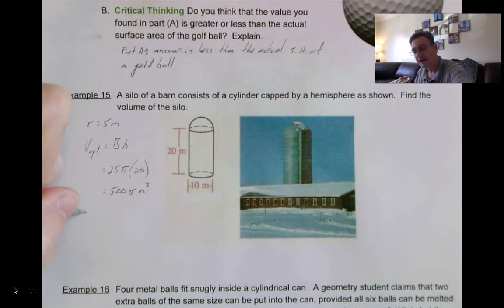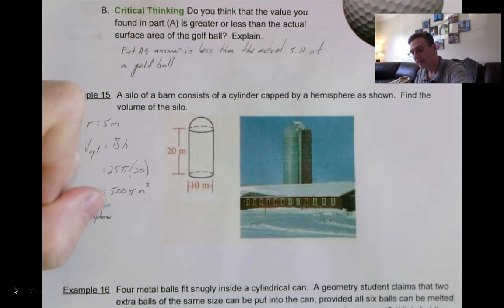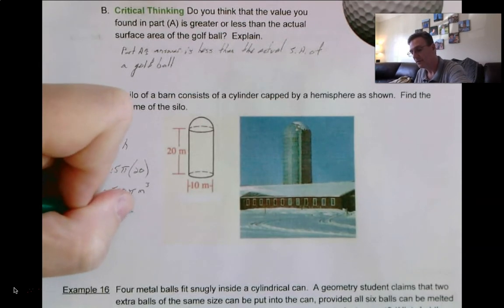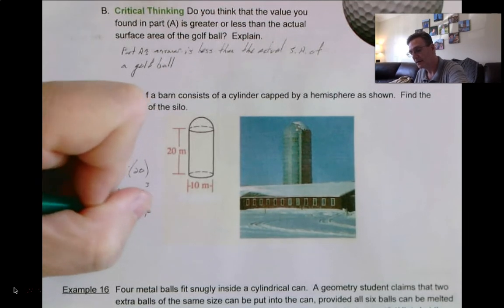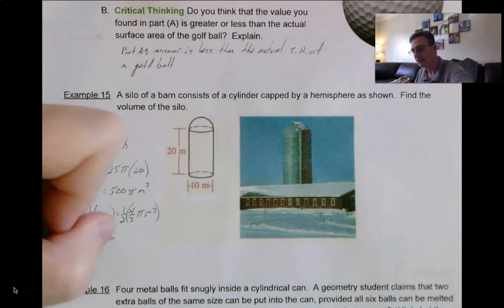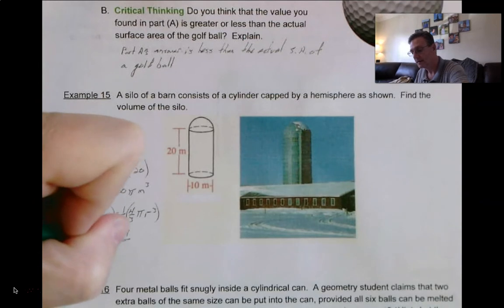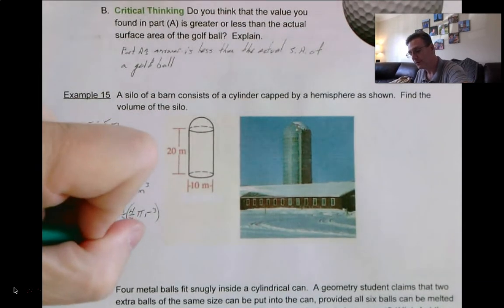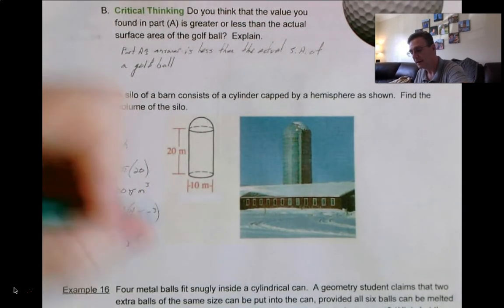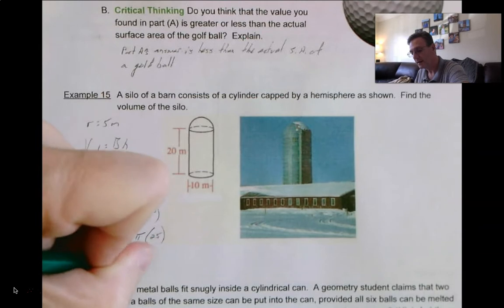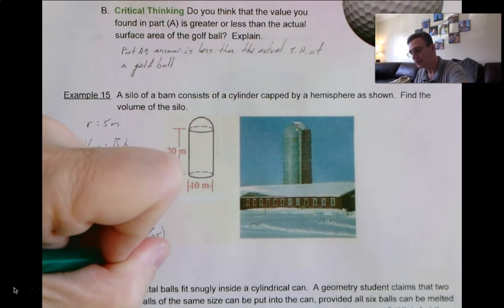Volume of the sphere times a half, because we only have half of the sphere. 4/3 pi r cubed times a half, because we only want a hemisphere. So 2/3. Half of 4 is 2. So 2/3 pi times 25, or 50 pi over 3 meters cubed.